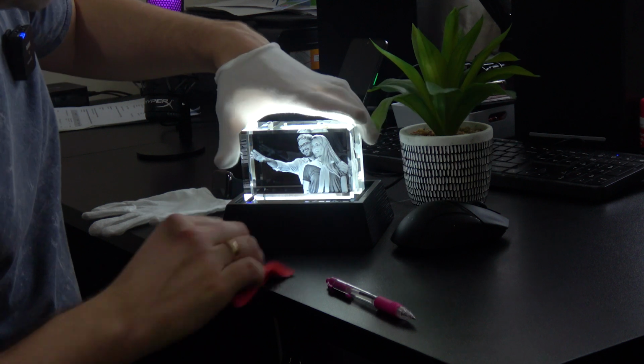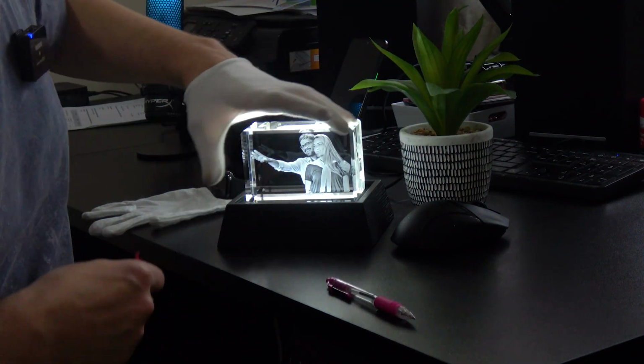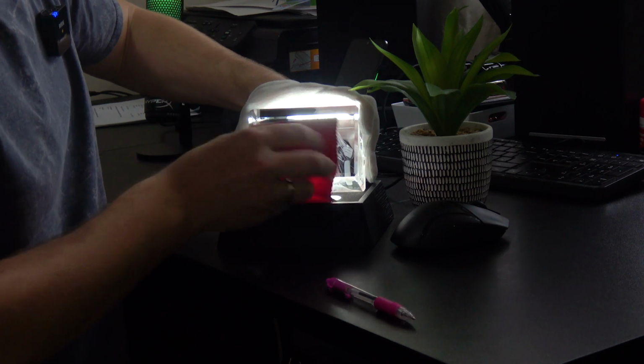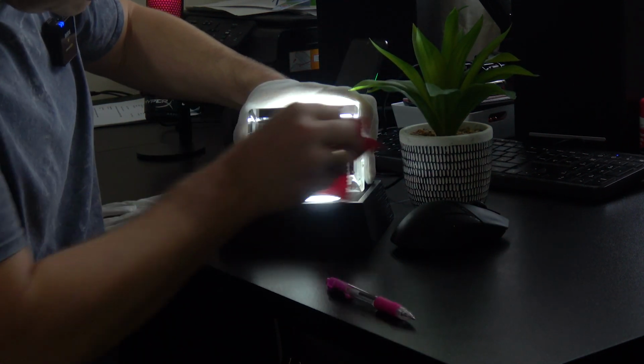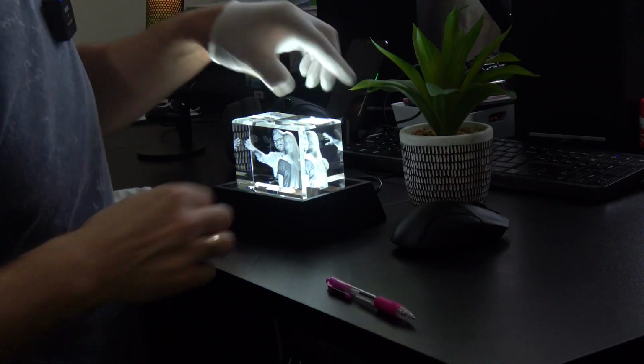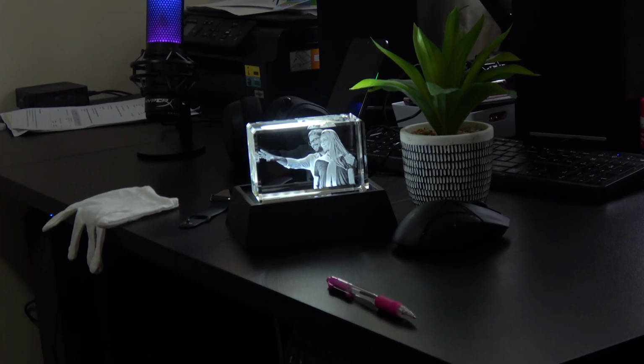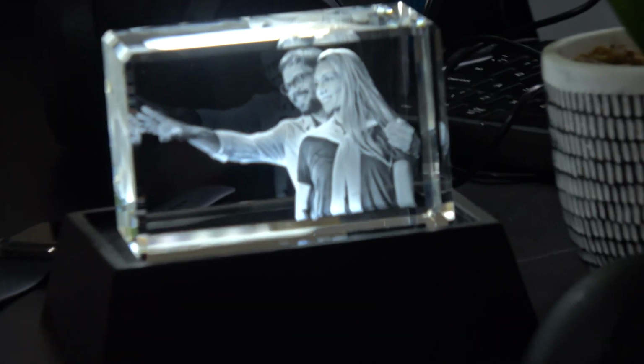So let's take a product, set up our camera and start from there. Before shooting, we really need to prepare the crystal itself. Here is how it looks right now, and here is what we need to do. You can't really leave any dust on it because otherwise it won't look nice. Let's take a closer look at it.